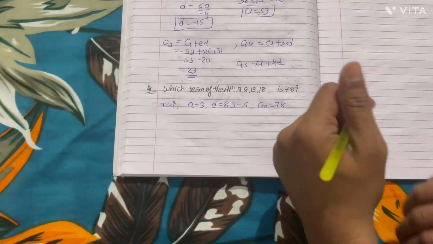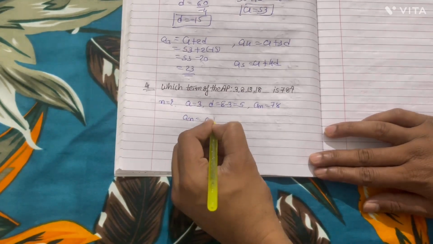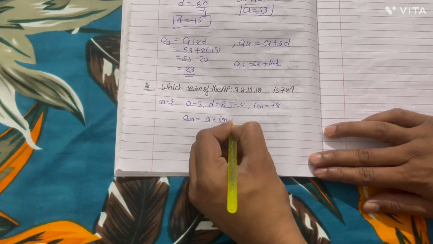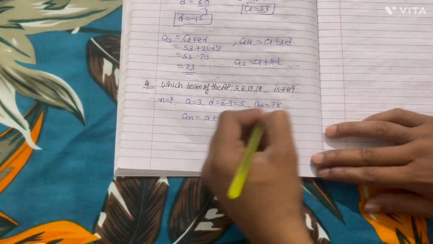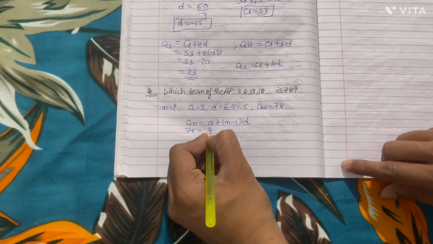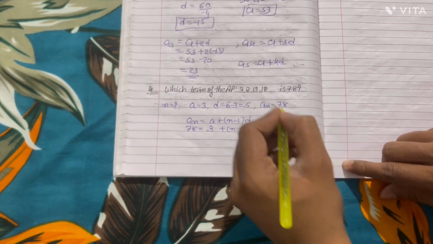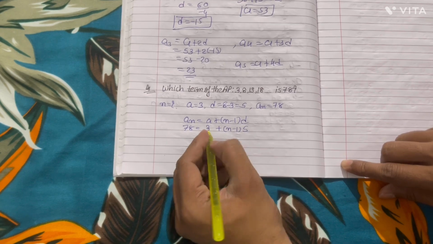Okay, so we have the equation an is equal to a plus n minus 1 into d. an is equal to 78, a is equal to 3, n minus 1 as it is, and d equal to 5.